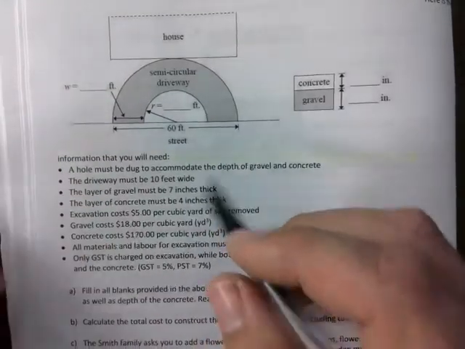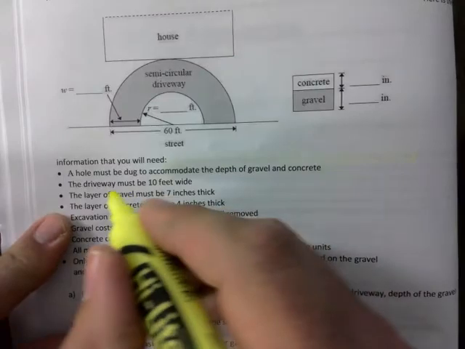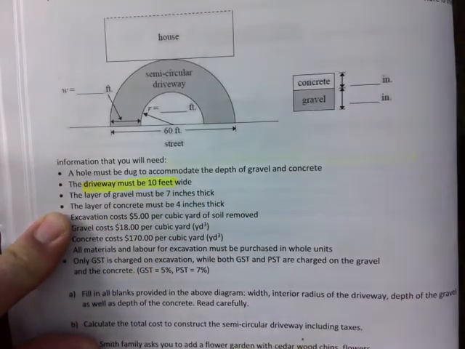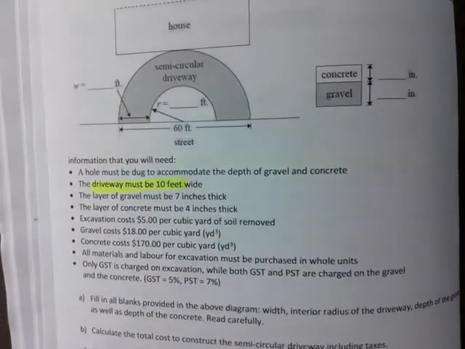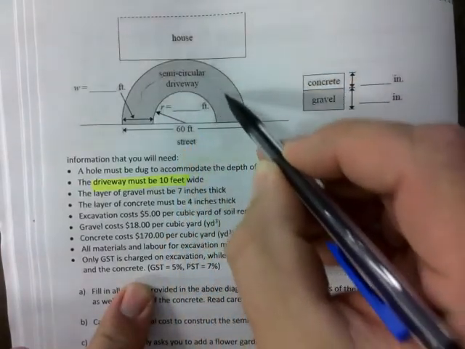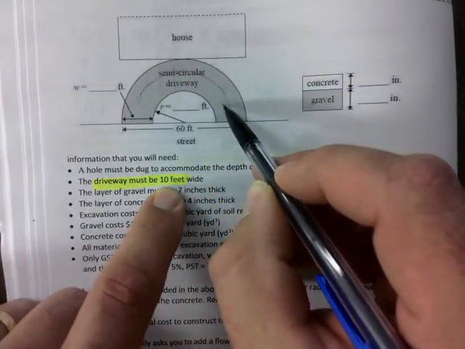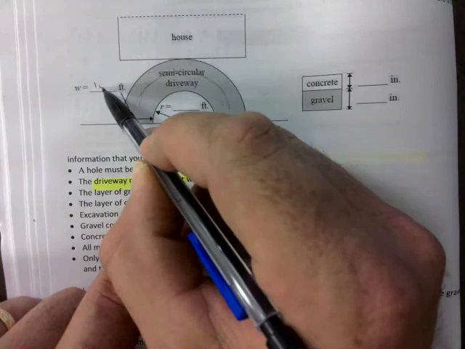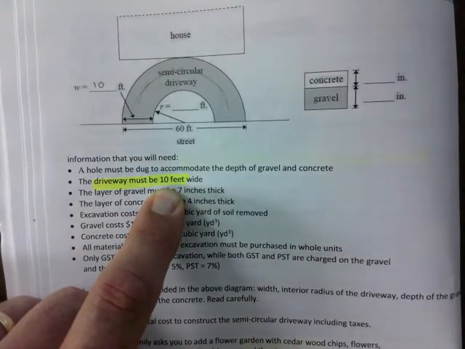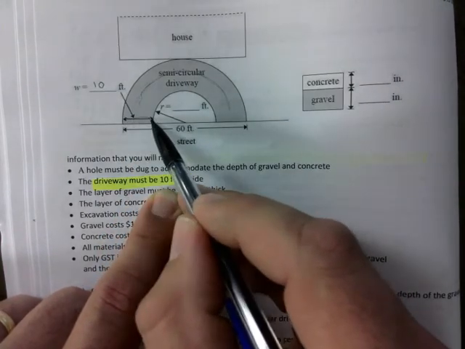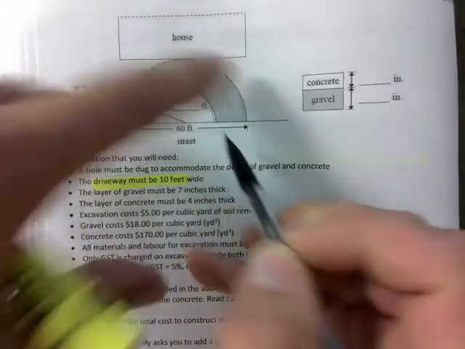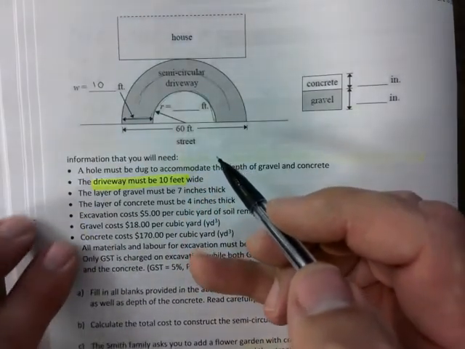So where is that going to go in our diagram? This is the semicircular driveway, just the gray part. The 10 feet are going to go right there. The width of this driveway all along has to be 10 feet.